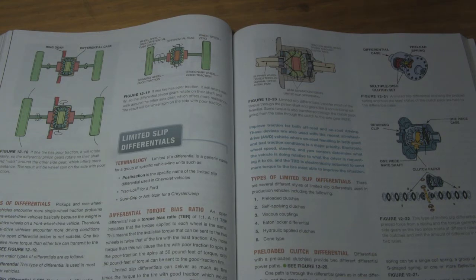And so manufacturers have come up with a variety of different techniques in order to allow power to be transferred in a case where maybe you're on ice, right? So you've got one tire that's able to spin very quickly and the other tire is just sitting there on the pavement maybe, not able to do anything, so the vehicle is stranded on the side of the road.